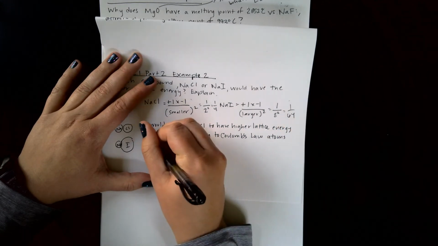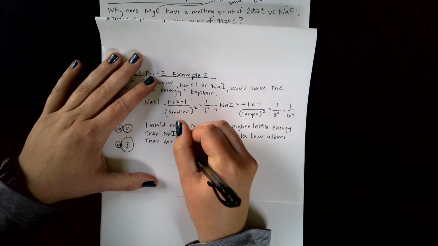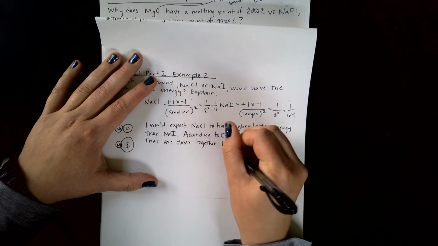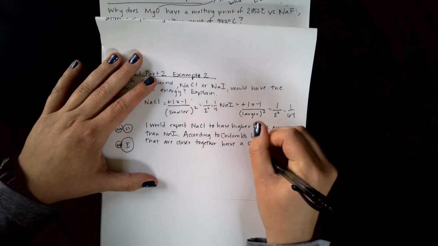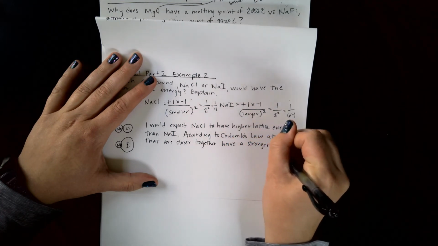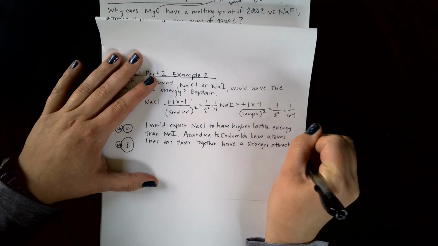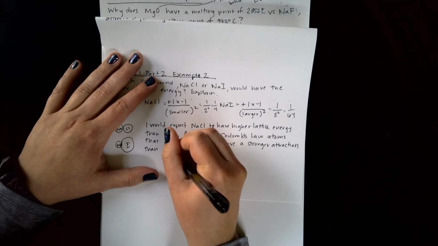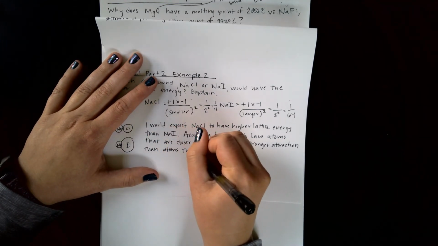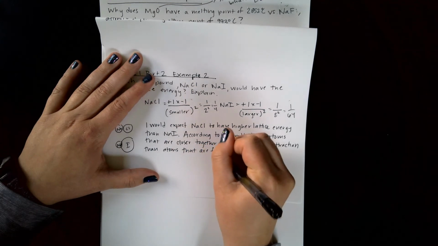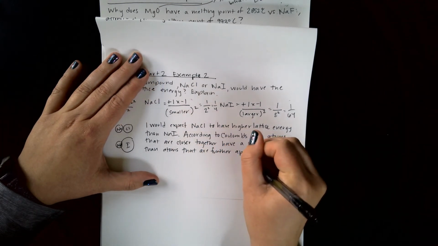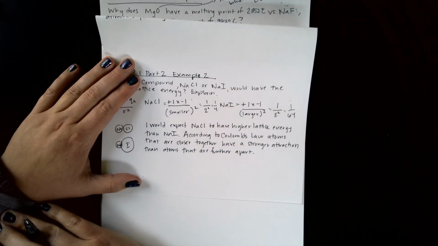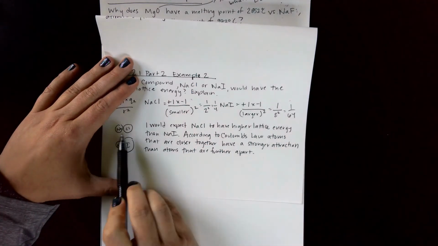Atoms that are closer together have a stronger attraction than atoms that are further apart. Okay, so that's us showing that we know what Coulomb's law means, but that is not enough to answer this because we have to talk about Cl.